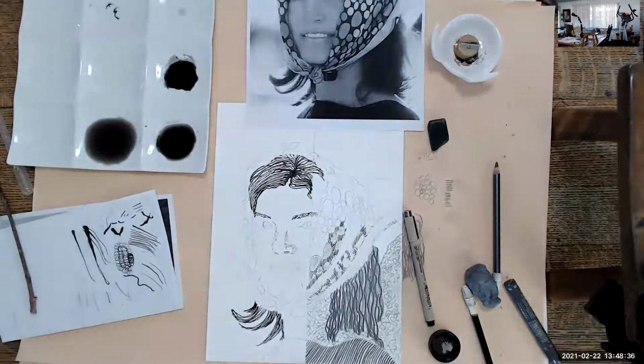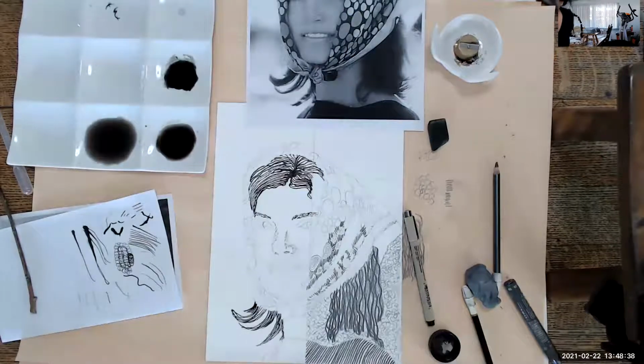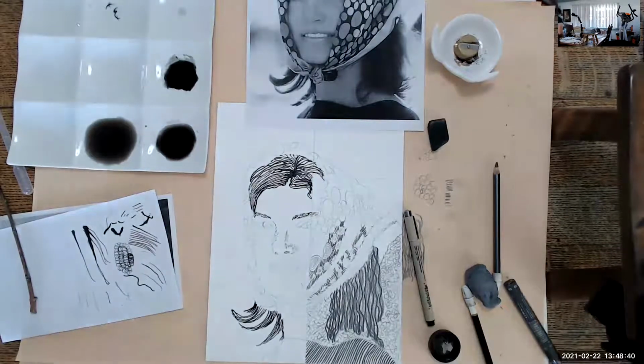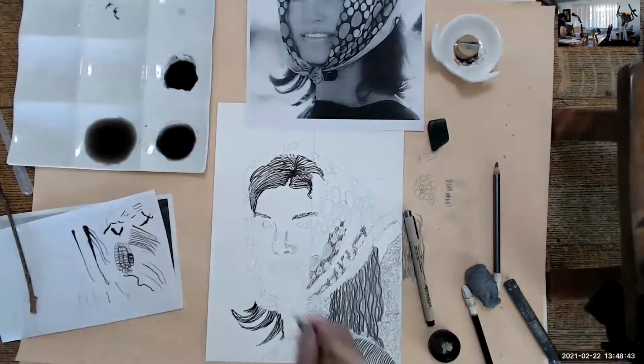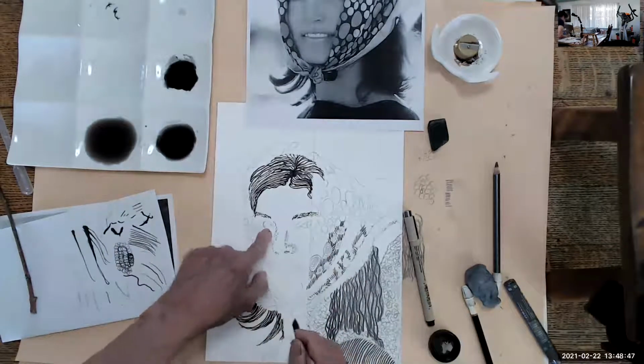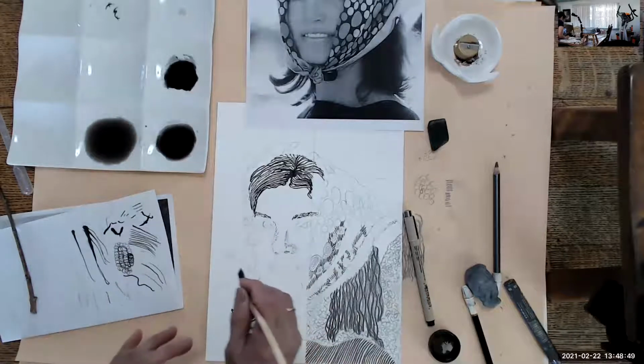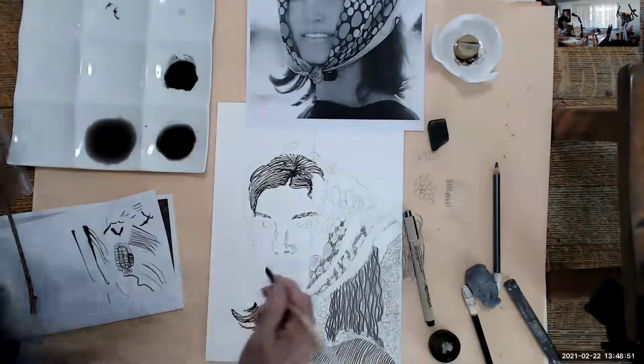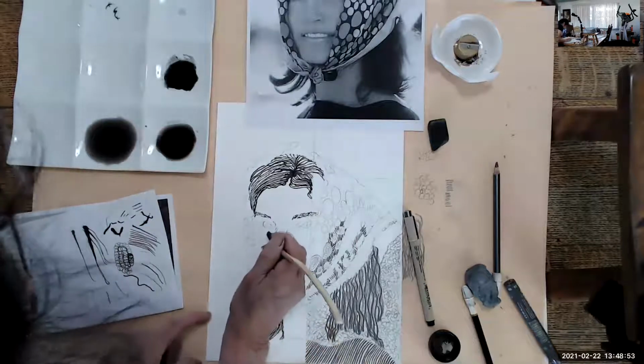I want to see how I'm doing on time. Oh, it's 1:43 already. So I'm not going to really do much more on here. I'll do the eyelid, the eye, so that you can sort of see how I'm going to deal with that, because that's also a dark area.